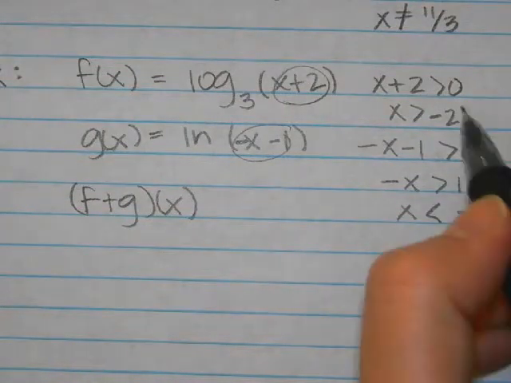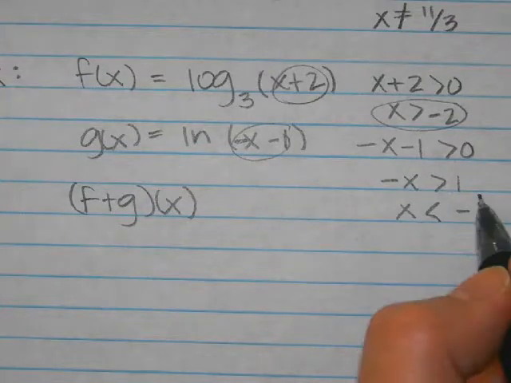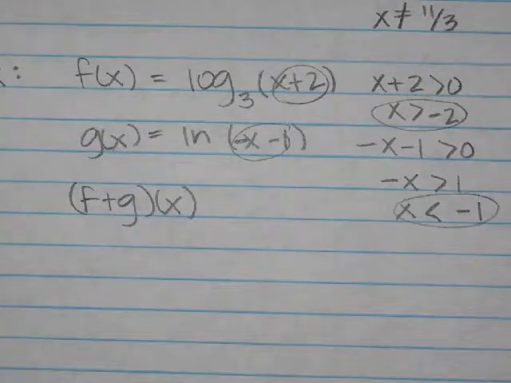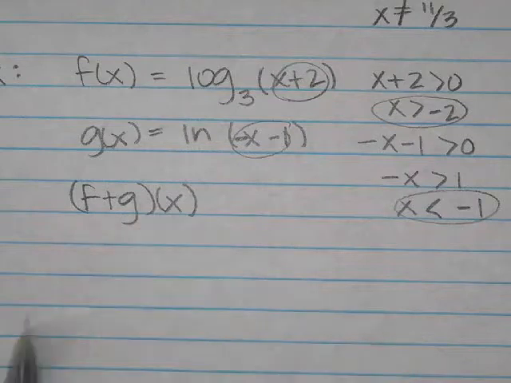Okay, so we said that x is bigger than negative 2, but smaller than negative 1. That's our prediction right now. That narrows it down considerably, right? There's only the decimals in between there that would make that true. So the operation that we're doing is we're finding f plus g of x. We're adding them together, okay?